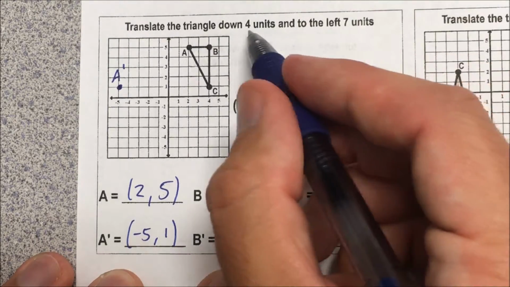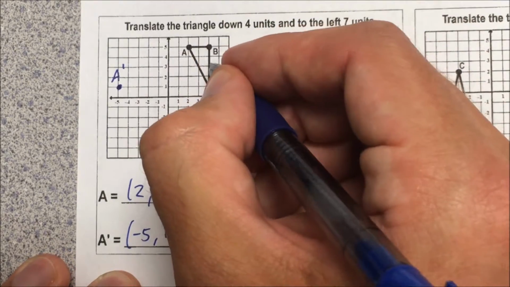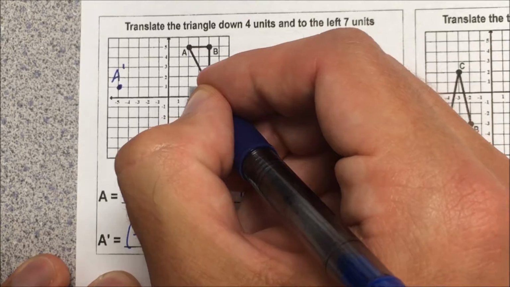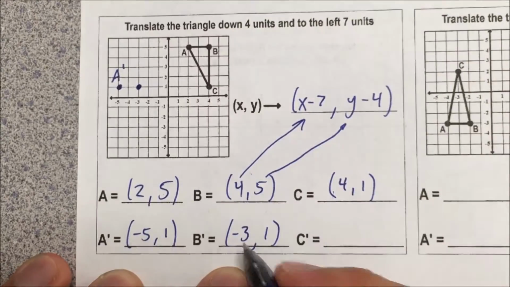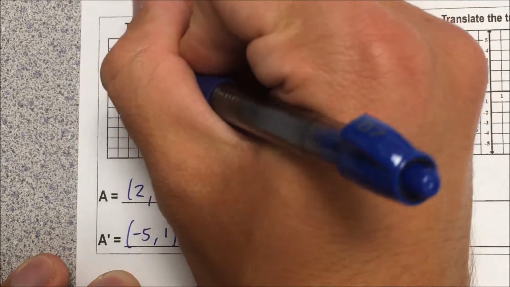So let's go down 4 and left 7. Down 1, 2, 3, 4, and left 1, 2, 3, 4, 5, 6, 7 right there. And that is at negative 3, 1. So that's my B prime.